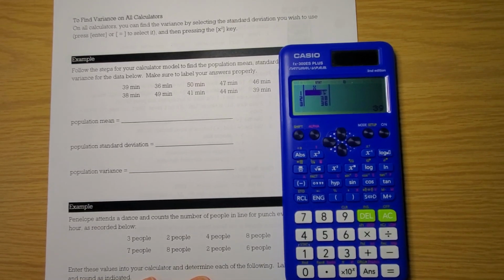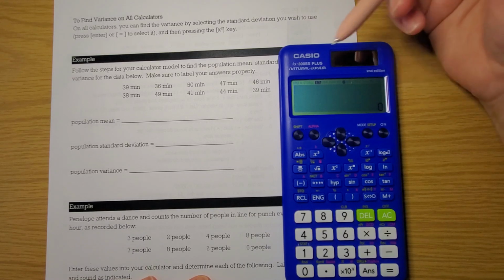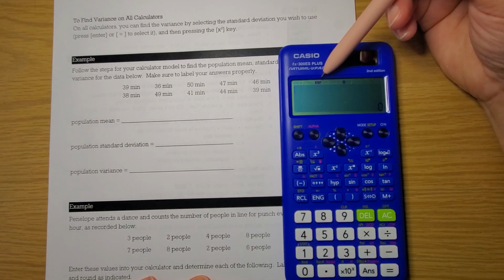Now I'm going to want to collect information about the data, so I don't want to type over any of the values that are here. So I'm going to hit AC, and that's just going to clear the screen. Notice that it says stat up here at the top. That means we are still in statistics mode.